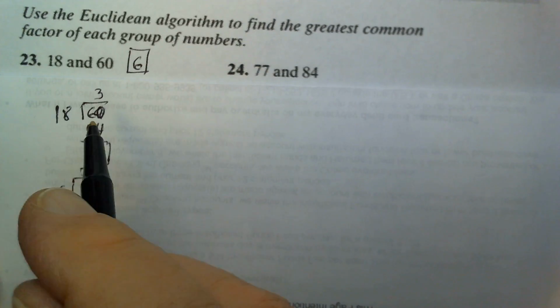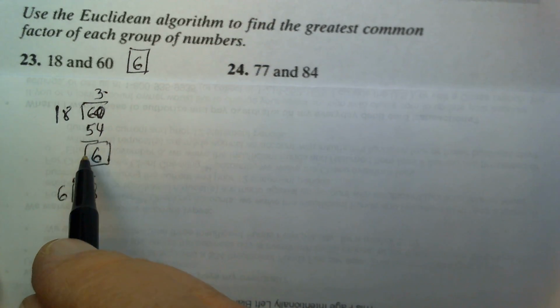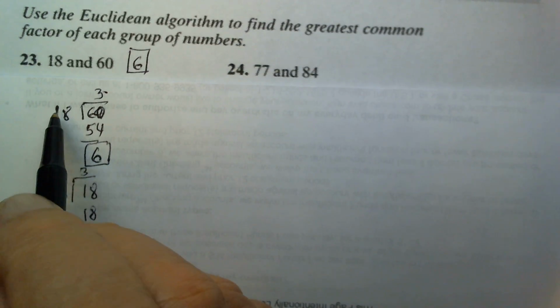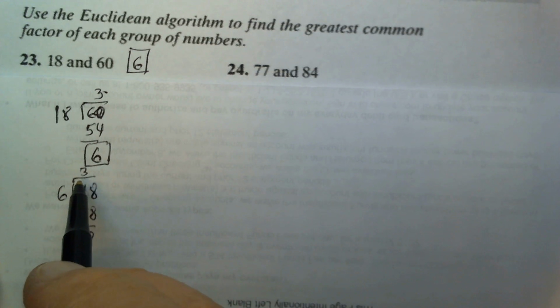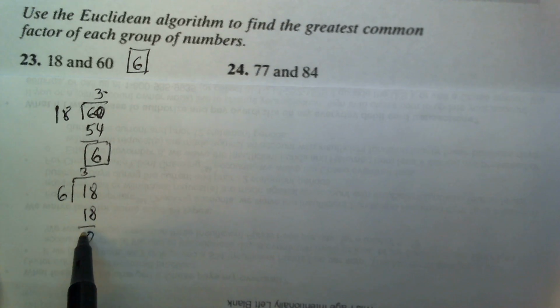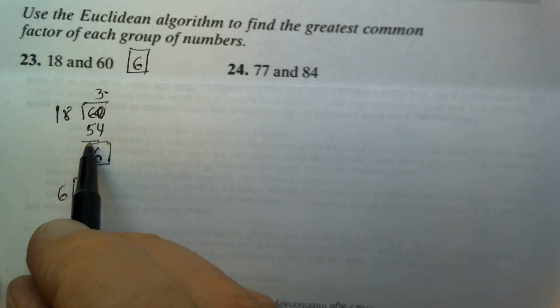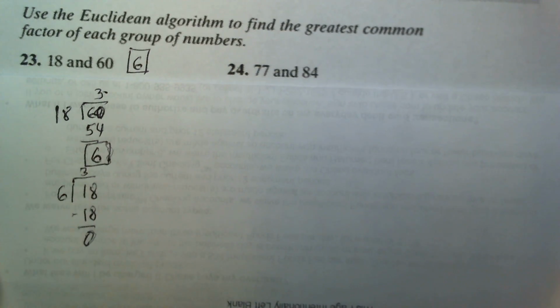So again, we divide 18 into 60, so that's 3 times 18 is 54, remainder of 6. Now we use the divisor of 18 here and divide 6 into that. And so 6 into 18 is 3 times. 3 times 6 is 18. So we subtract, and the remainder is 0. So in other words, this would be the greatest common factor, 6.